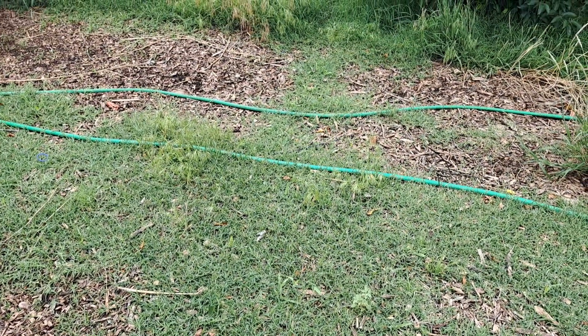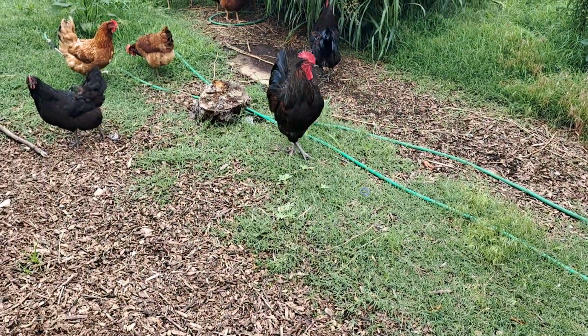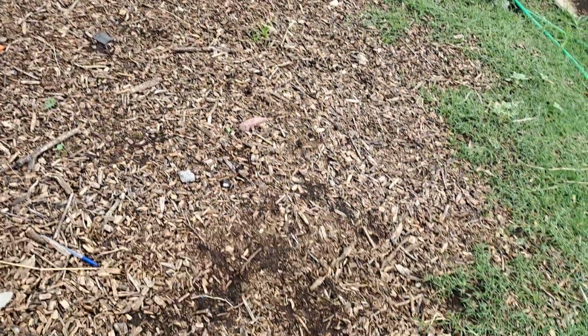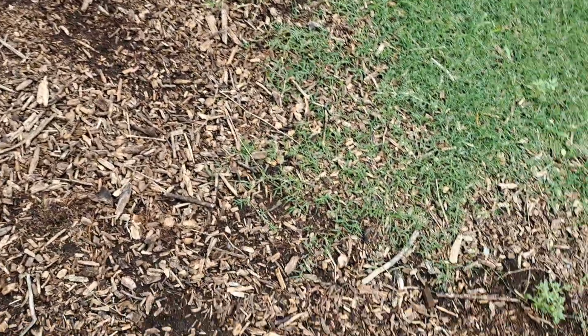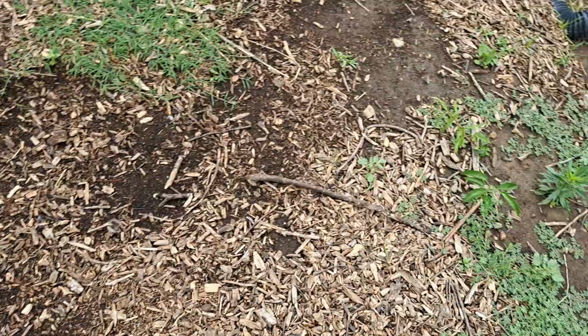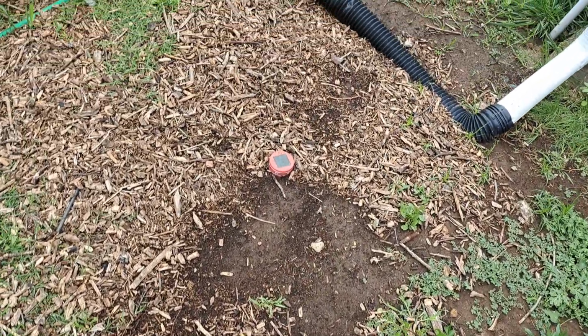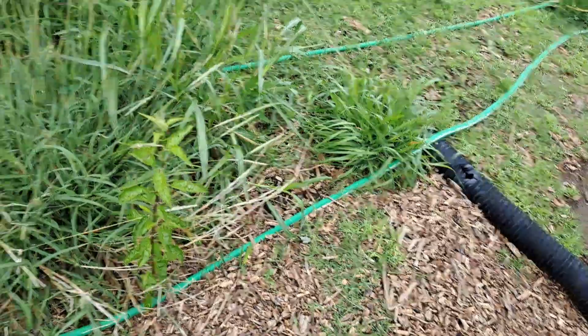That's actually a sidewalk right there. You can see a bit of the sidewalk past the rooster. So it can't flow uphill. So it flows down here to this corner. And then it doesn't flow out.